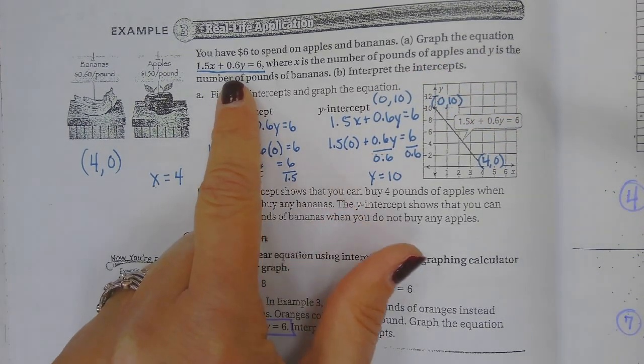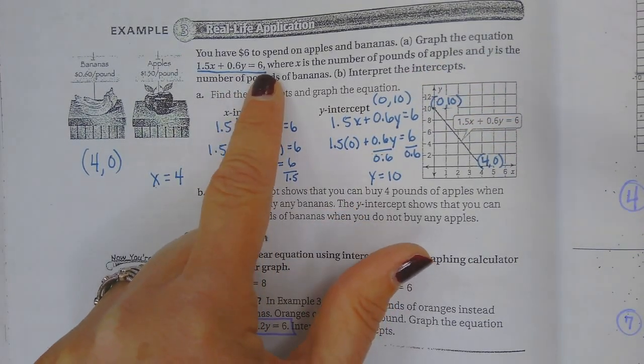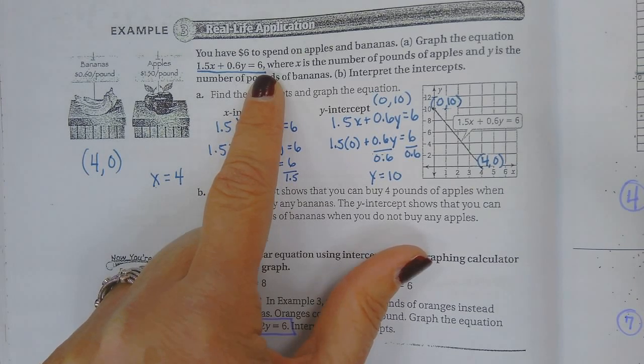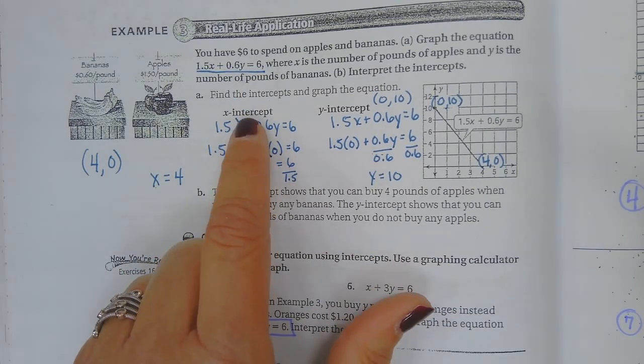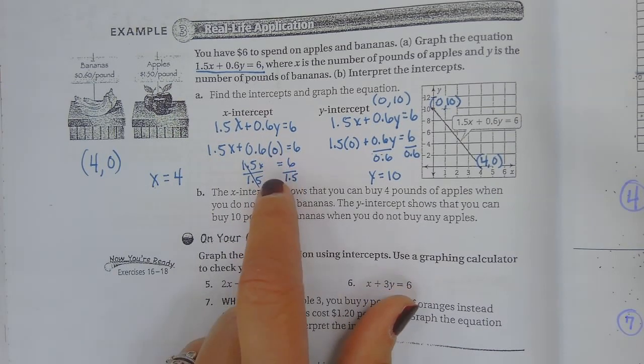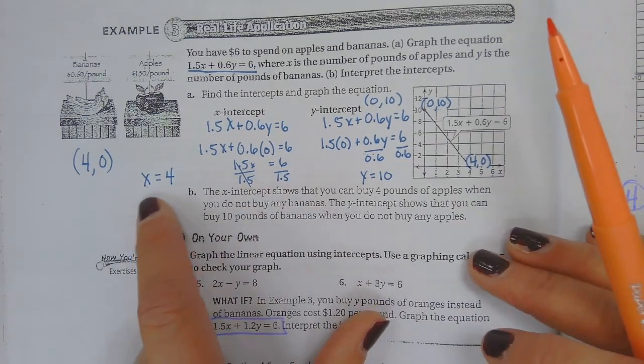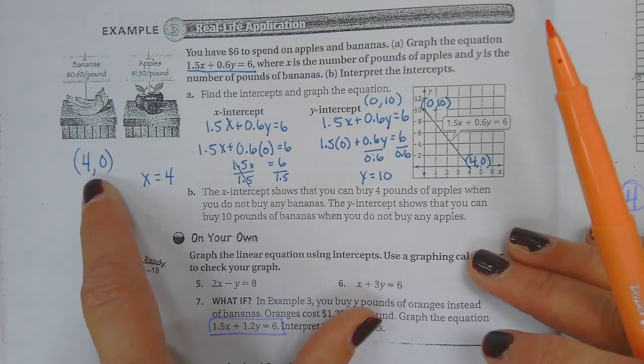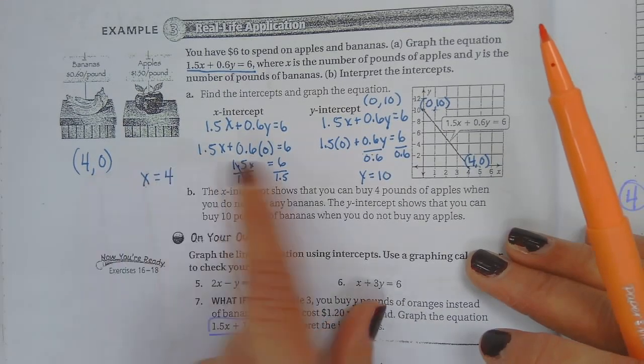So you would take the equation. Notice that this is in standard form like the ones that we talked about in class. You would find the x-intercept by setting y to 0 and solving the equation. So x would equal 4. That gives us the ordered pair (4, 0).